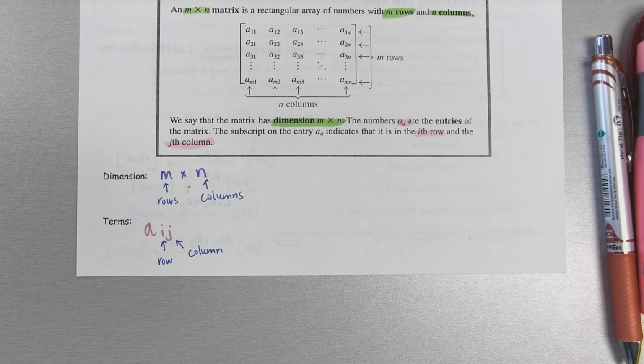Okay, so what we're going to do now on the next page is you are going to say what the dimensions are of those two matrices. So just write it right next to it. The rows by the columns. The rows by the columns.